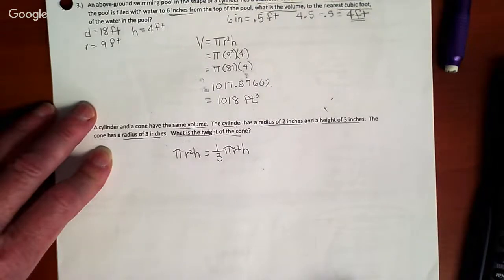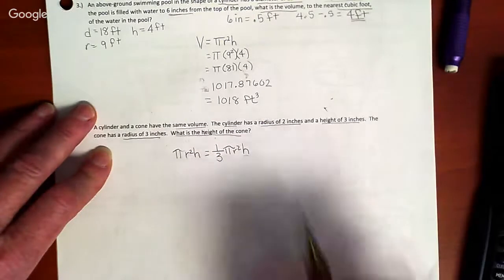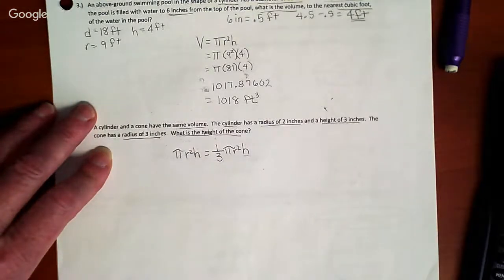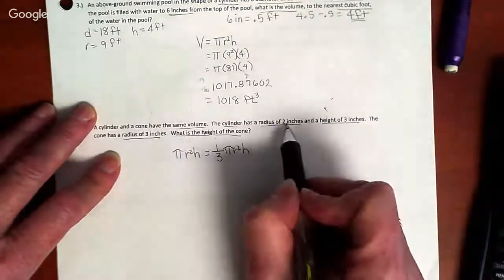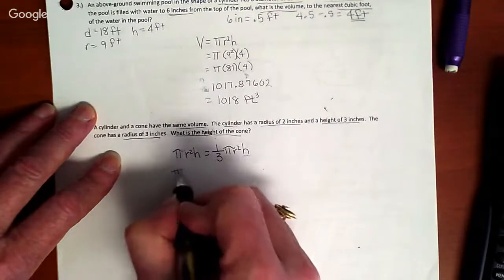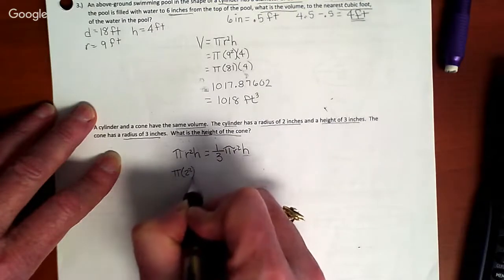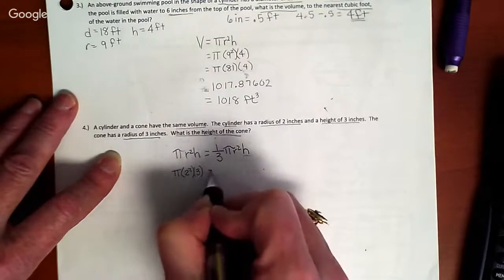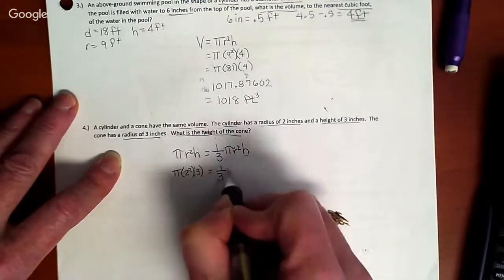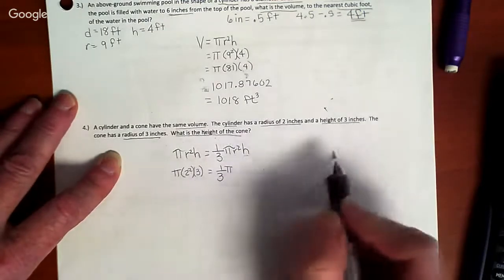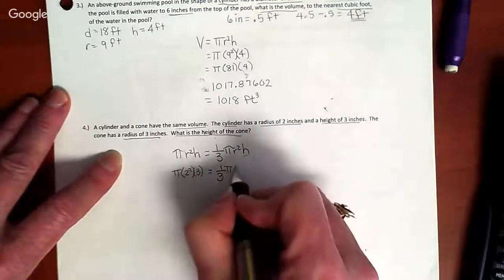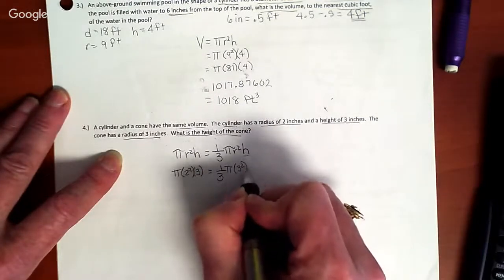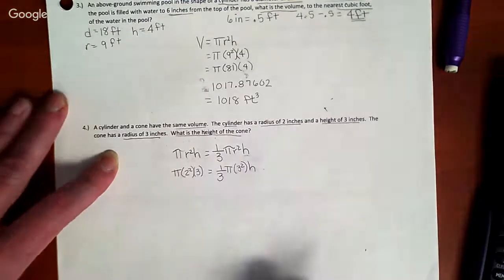And we need the height of the cone, which means we need to find h. So the cylinder has a radius of 2 inches and a height of 3 inches. The cone has a radius of 3 inches. And again, we need to find the height.